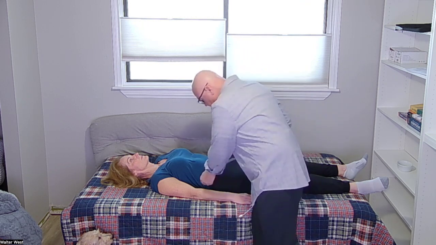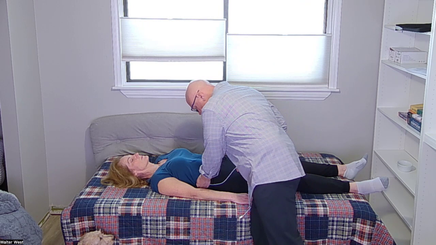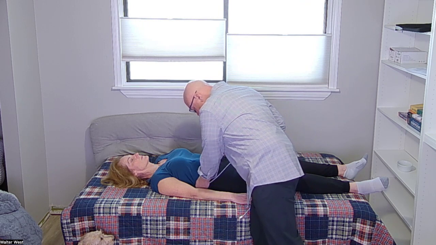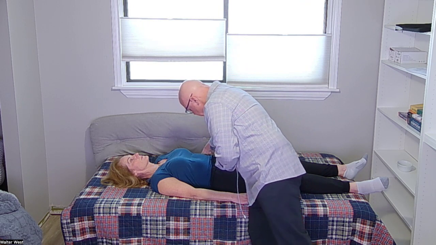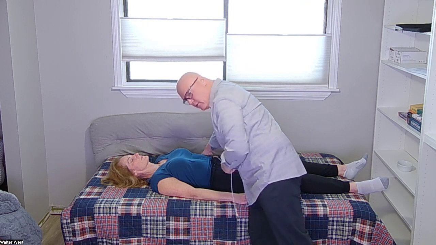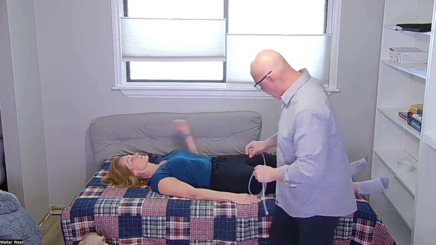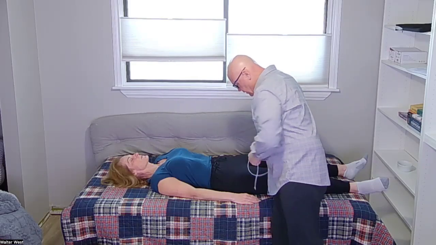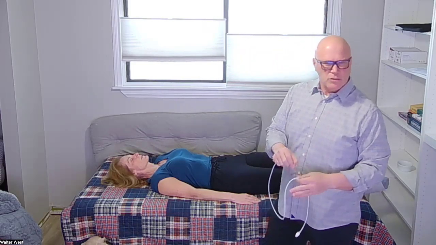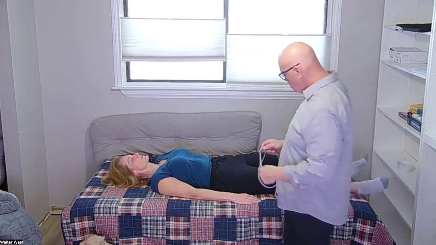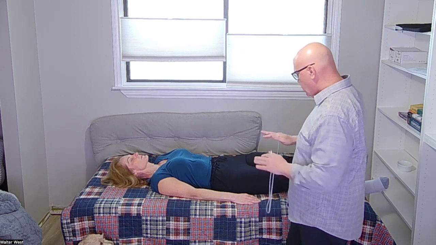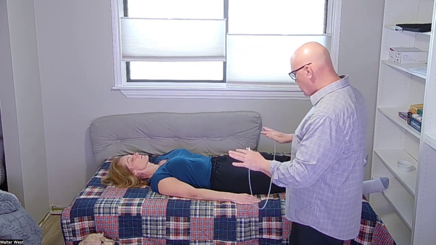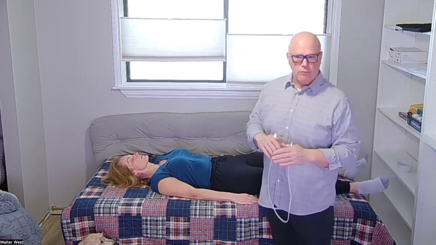You could try and listen back here for the renal arteries on either side as well. You kind of have to push pretty hard to hear that though. Then I could also listen to her femoral arteries, which are in the groin area. Palpate first, and then put the stethoscope right over the top of that. So once we've auscultated everything, then we would percuss.